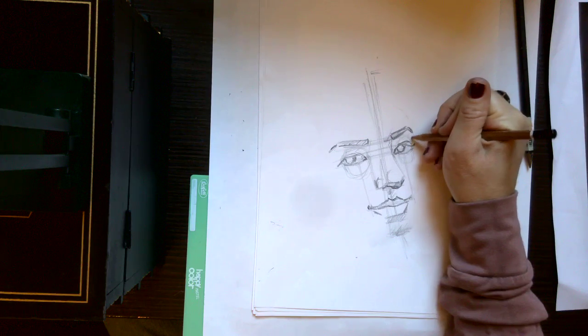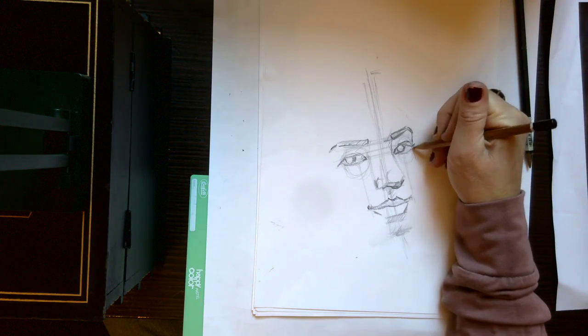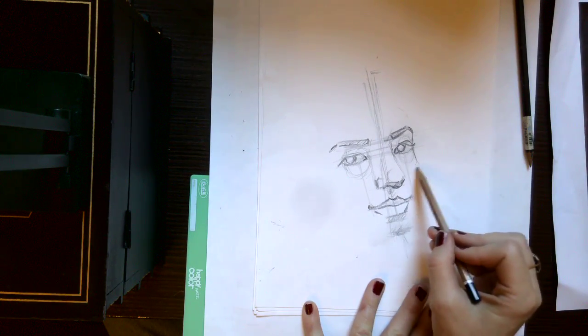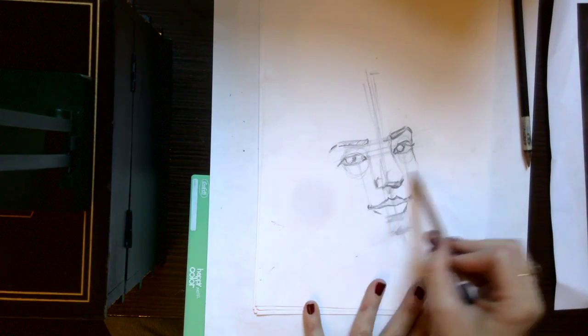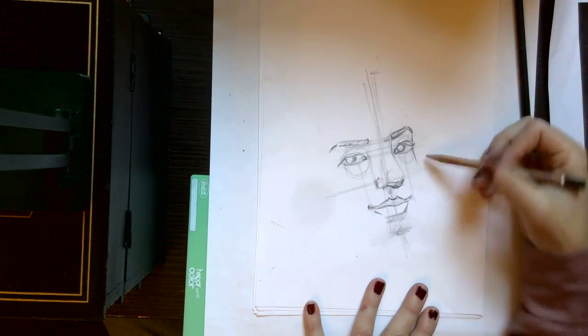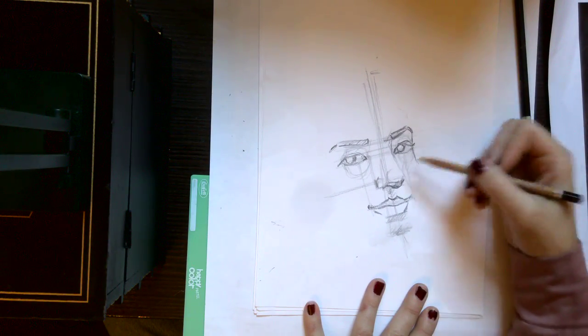Okay, so let's move into the eye notch. We're only seeing a very small amount of the side of the face. You can also draw another horizontal line to show where the cheeks are going to be.